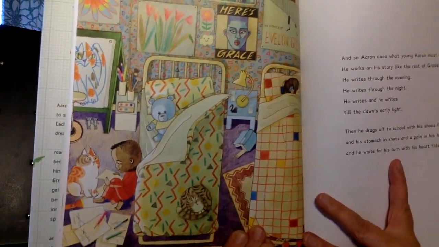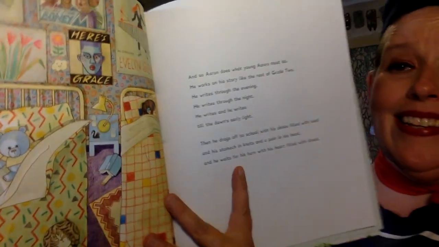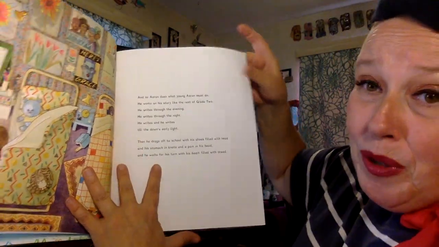So he goes home and he works on his story all night long and doesn't get much sleep. And the next day, he doesn't feel better.